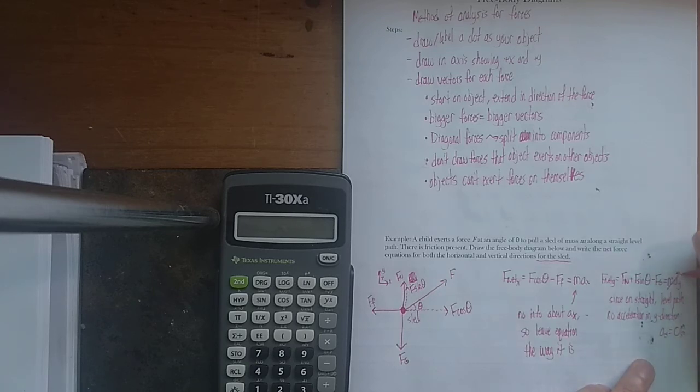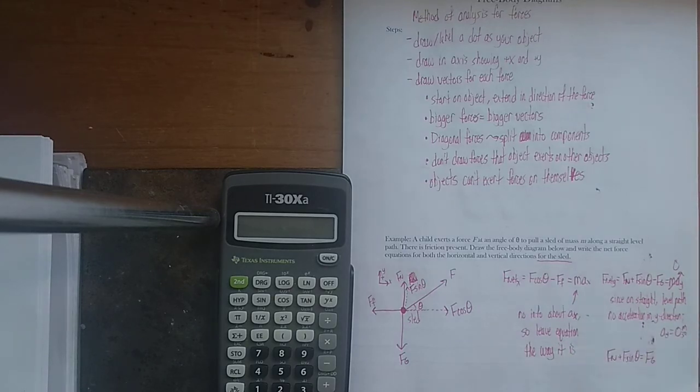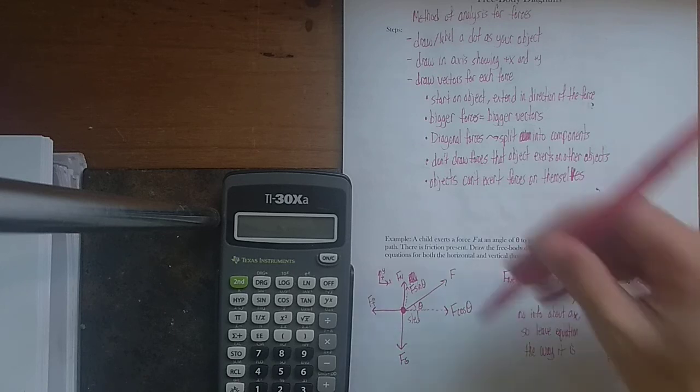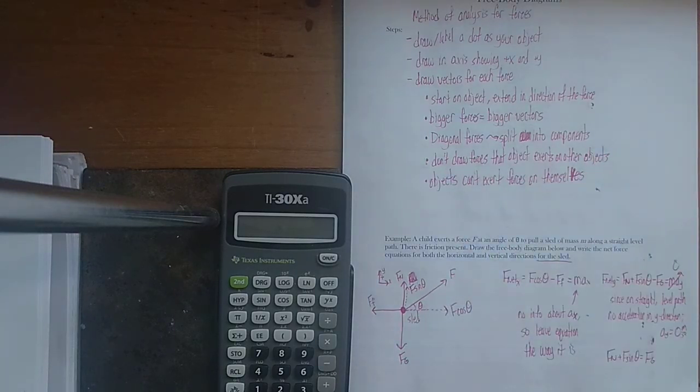So what I can do is cross this off, write 0, and now I can rearrange this into Fn plus F sine theta equals Fg. And this is interesting because we were not told that the acceleration was 0, but we inferred it based on the situation. A lot of times in Regents physics, a lot of people would say, oh, Fn always equals Fg. We see that that's not the case here because of this extra upward force. And we'll see a lot more cases of that as we go.